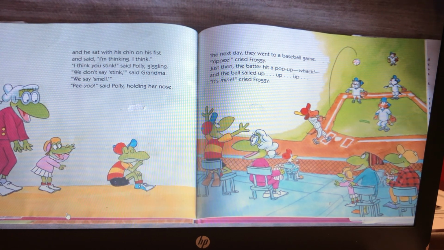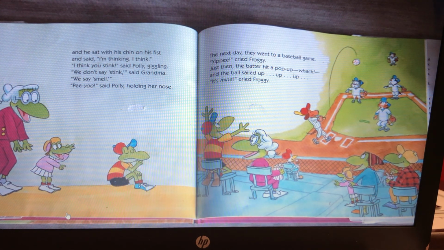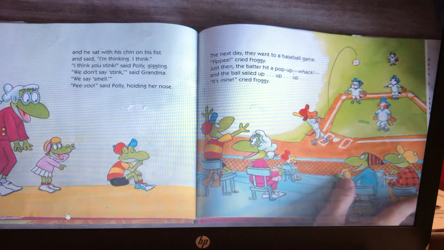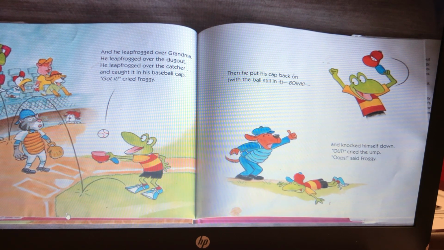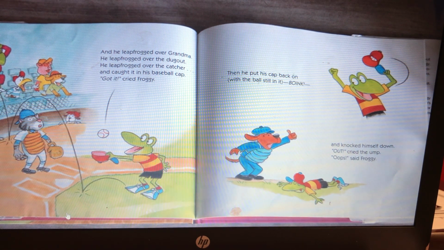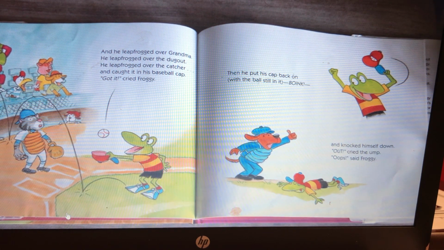The next day, they went to a baseball game. Yippee, cried Froggy. Just then, the batter hit a pop-up whack, and the ball sailed up, up, up. It's mine, cried Froggy. And he leapfrogged over Grandma. He leapfrogged over the dugout. He leapfrogged over the catcher, and he caught it in his baseball cap. Got it, cried Froggy. Then he put his cap back on with the ball still in it. Boink! And knocked himself down. Out! Cried the ump. Oops, said Froggy.